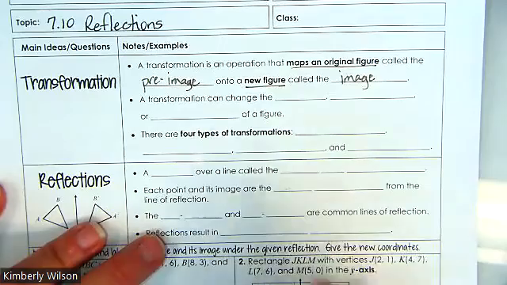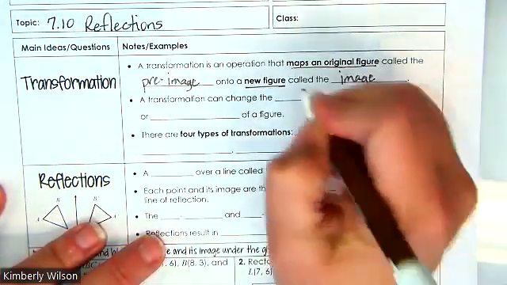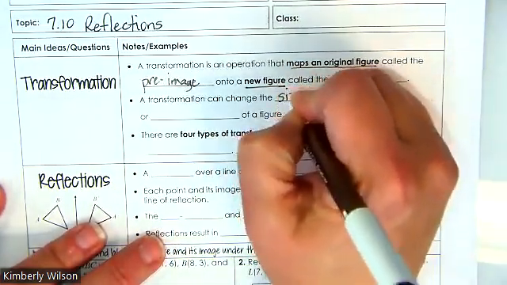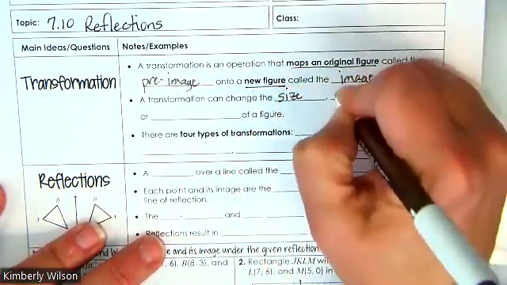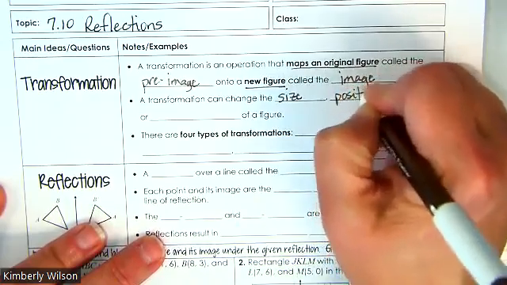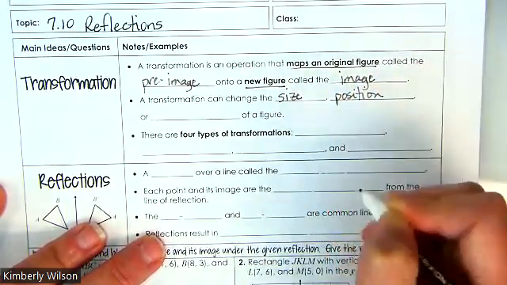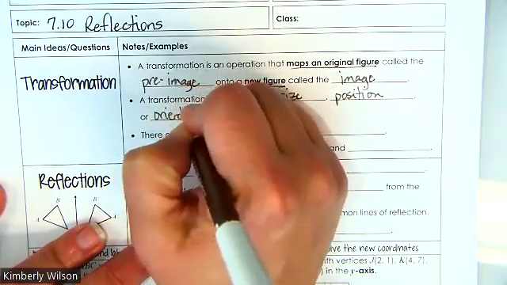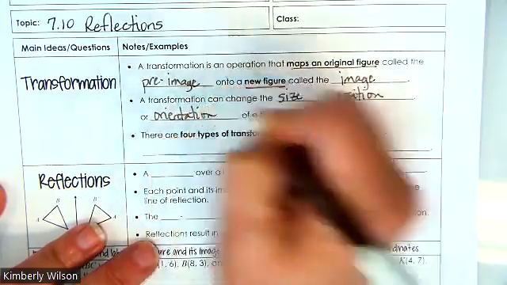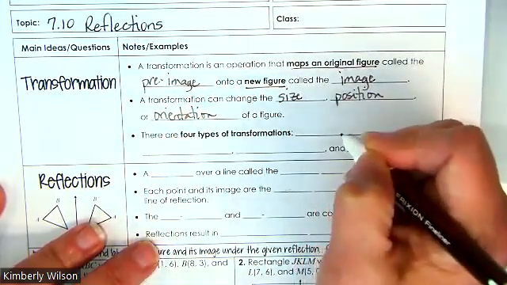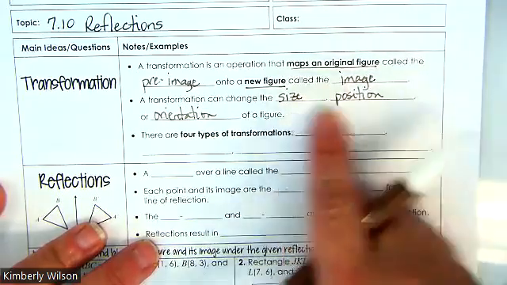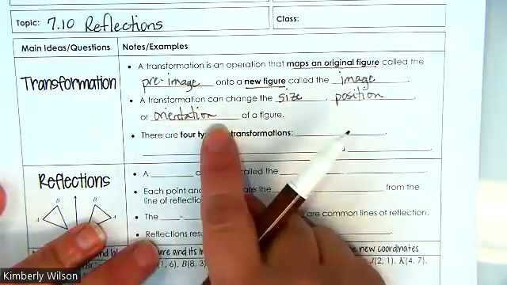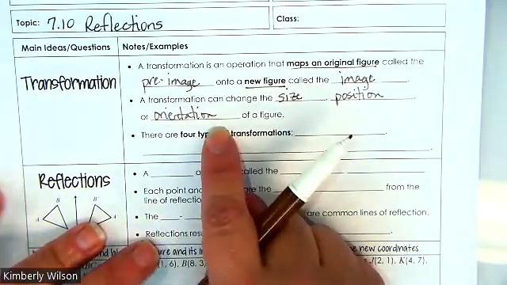Okay. A transformation can change the size, position, or the orientation of a figure. So it can change the size, position, or orientation of a figure.